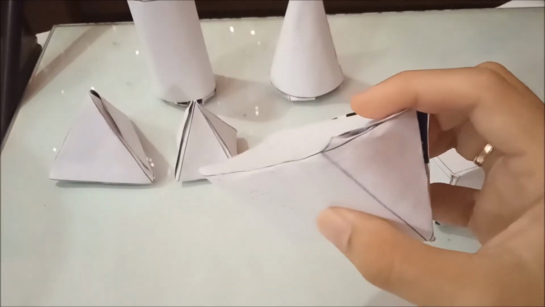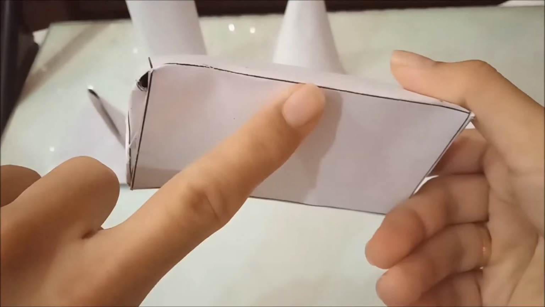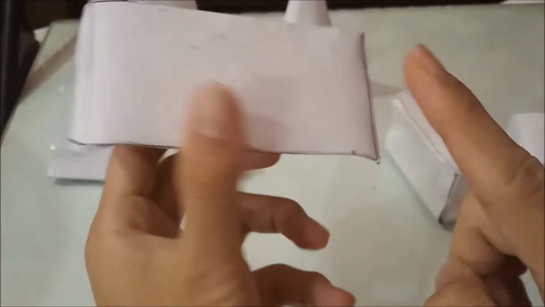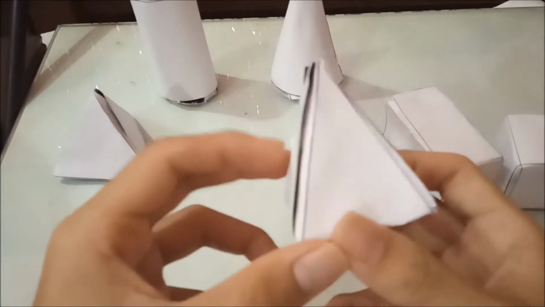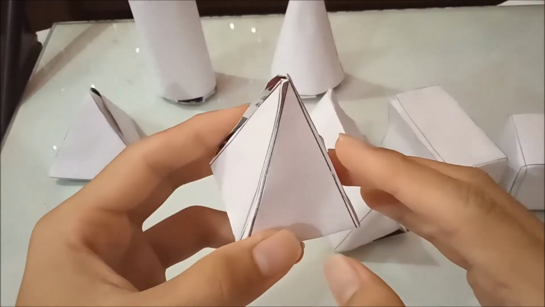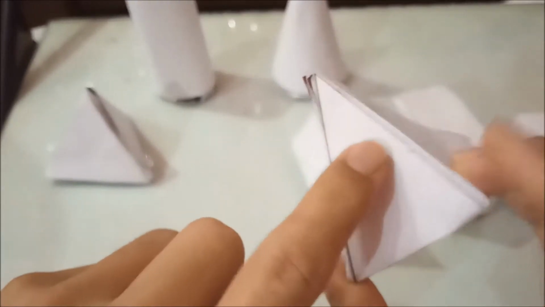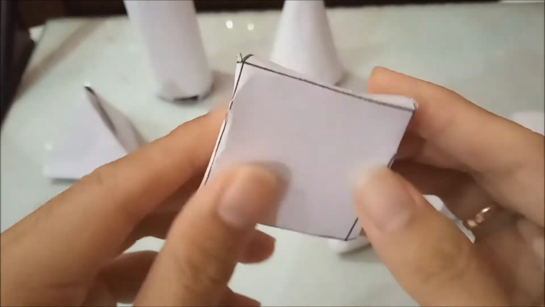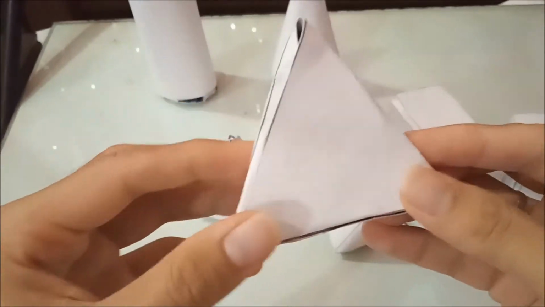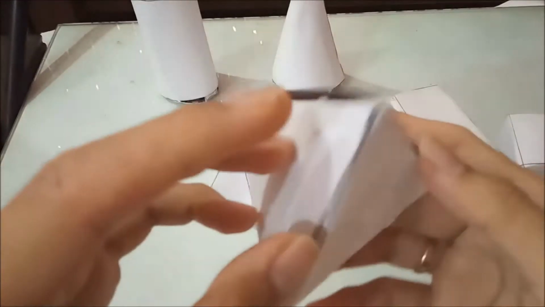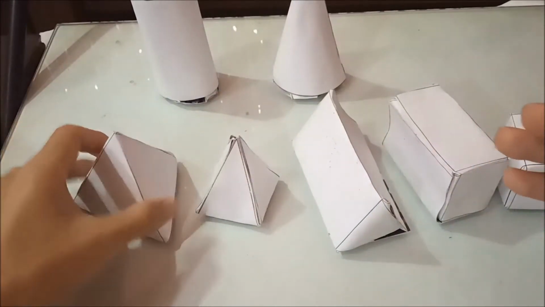A triangular prism has 5 faces. 3 are rectangles and 2 are triangles. A rectangular pyramid has 5 faces. 4 are triangles and 1 is either a square or a rectangle. A triangle-base pyramid has 4 faces. All of them are triangles.